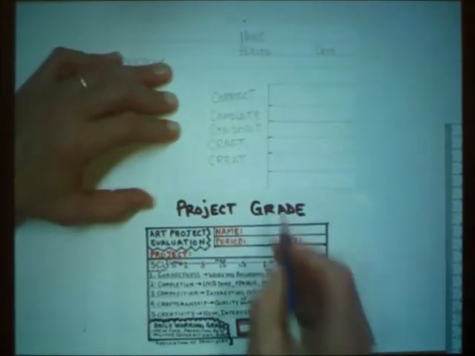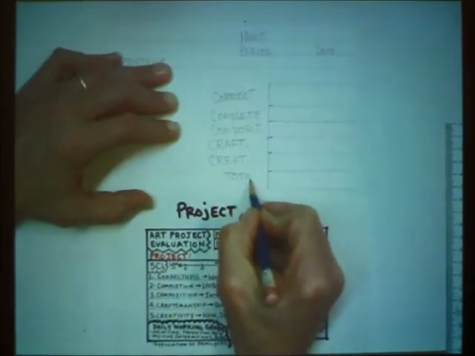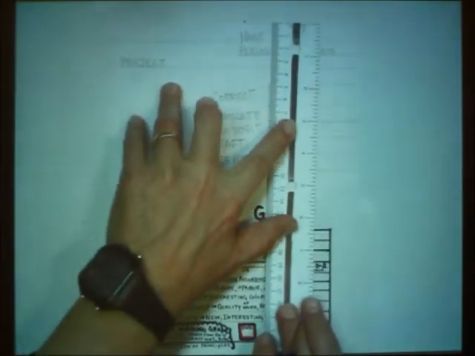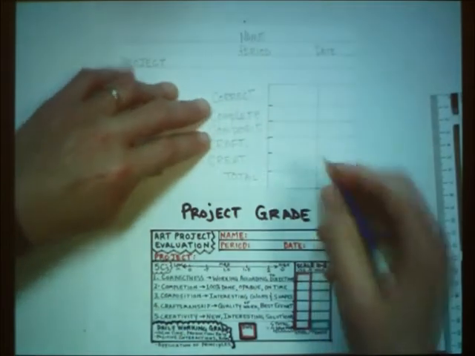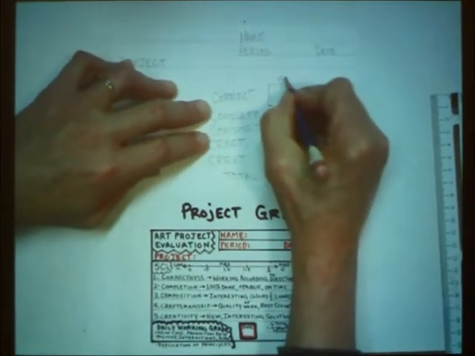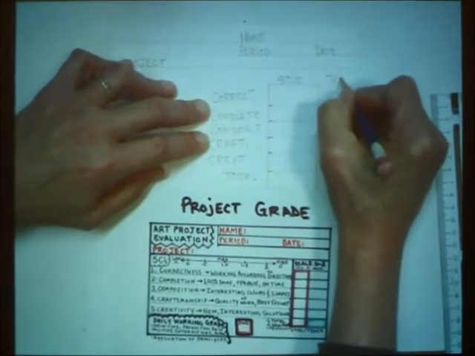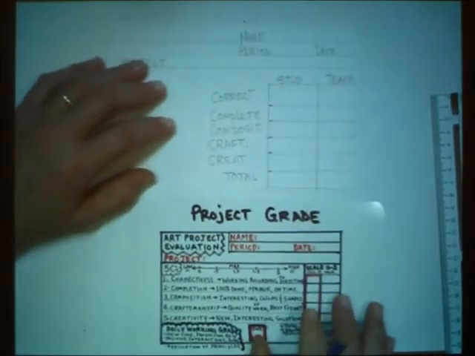And then we will have, of course, the total down here. And then we can just split this in half, I guess. And up here will be the student. And we'll call this one the teacher, if I should have to interact with you and explain to you something. And that's how we'll just do this.